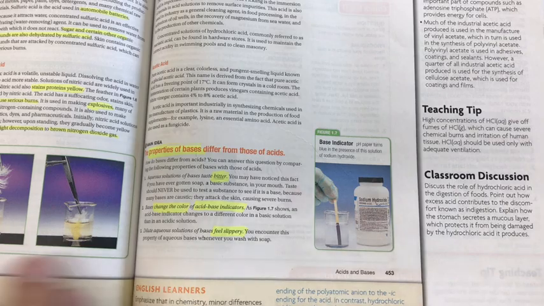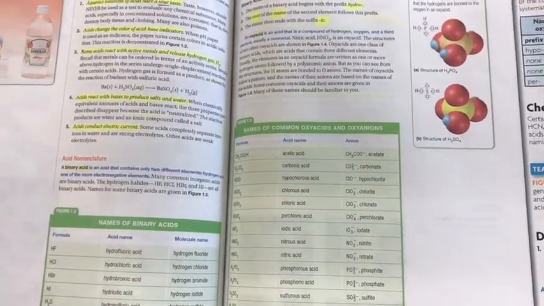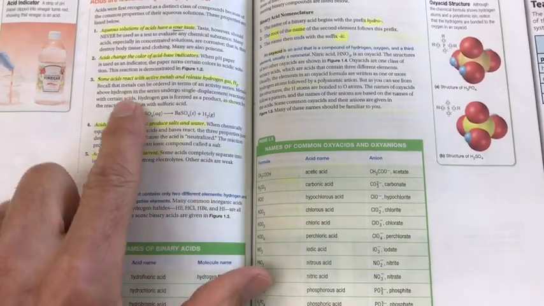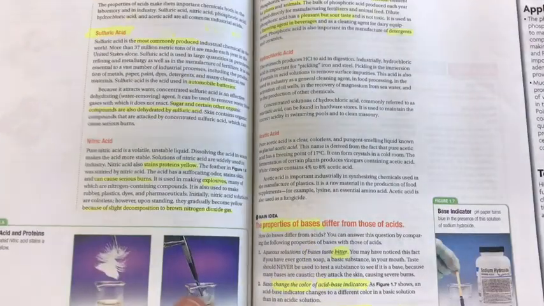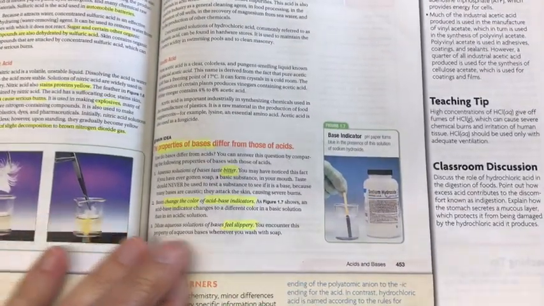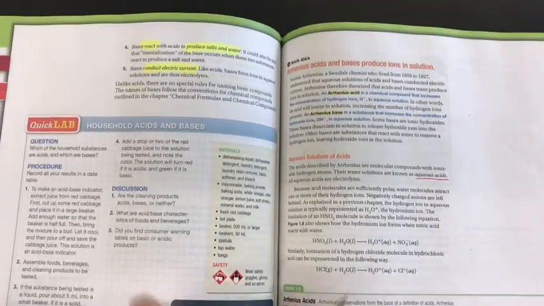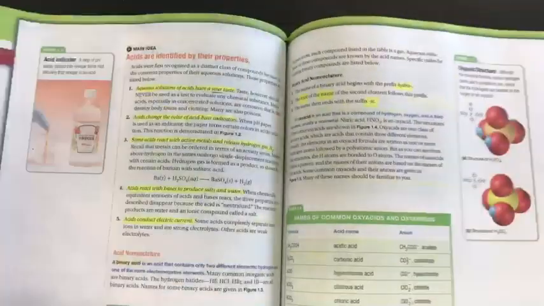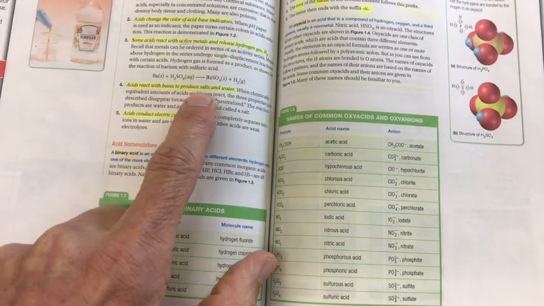So acids will sometimes feel sort of slippery, but not like bases. Now, here it says the third characteristic, the active metals produce hydrogen gas. That is not what bases do. The contrast one is they feel slippery. Now, bases react with acids to produce salt and water. Well, that's just the exact converse of acids react with bases to produce salts and water.